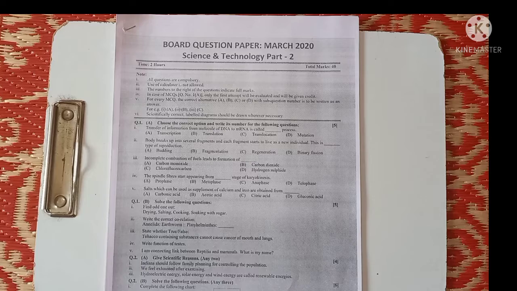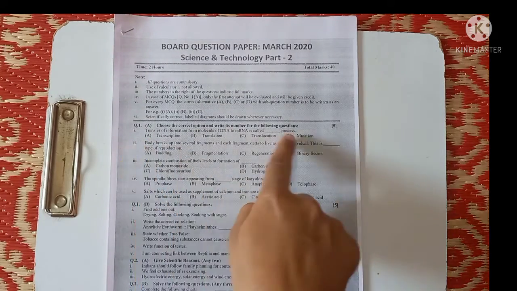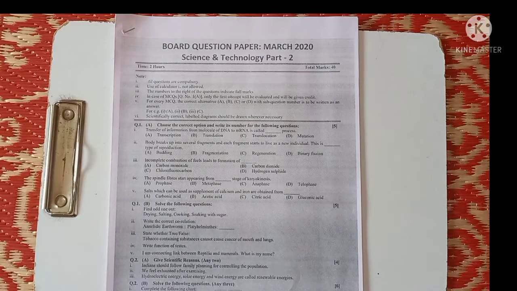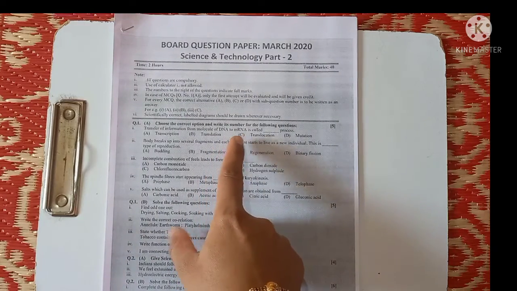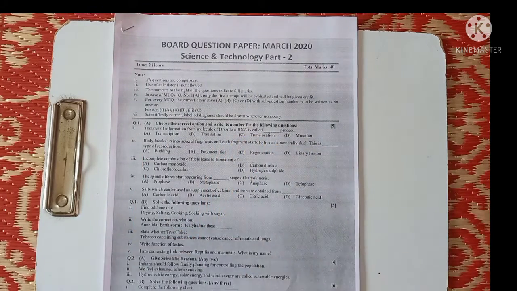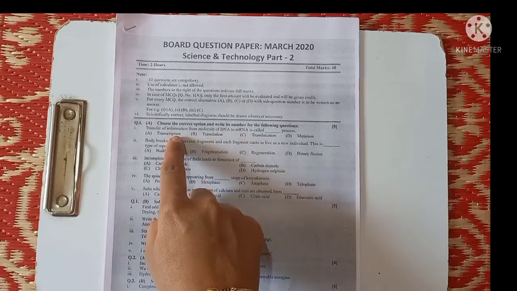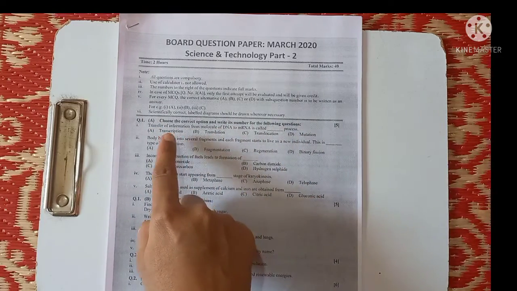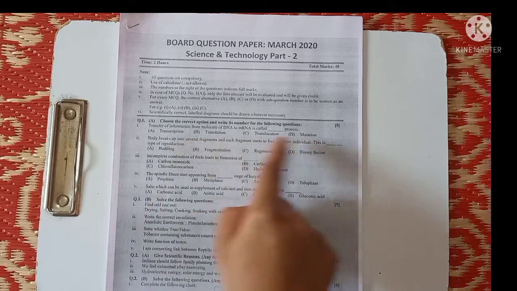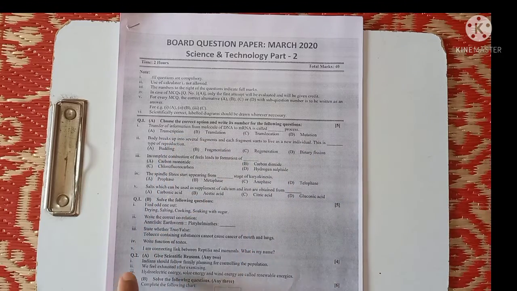When you are attempting question first A, write the whole sentence first, then choose the correct answer and underline it. Here: transfer of information from a molecule of DNA to mRNA is called transcription. So transcription is the correct answer. Write this whole sentence, put the answer transcription in it, and underline the word transcription.